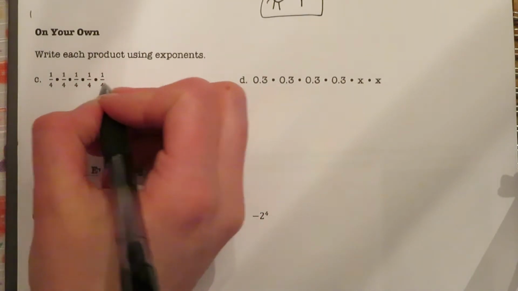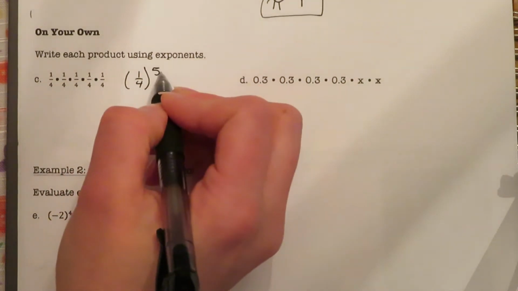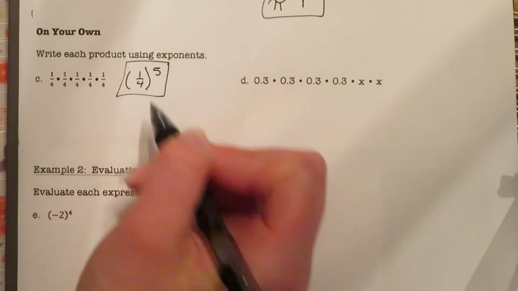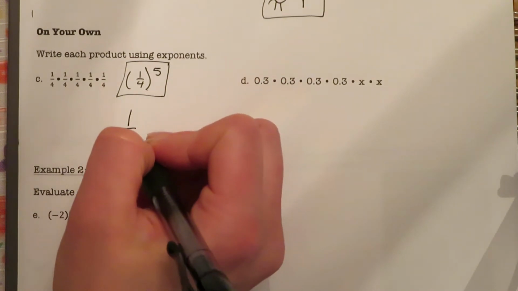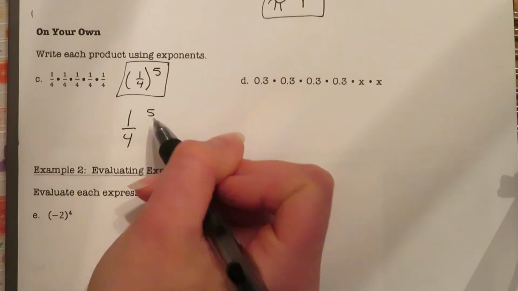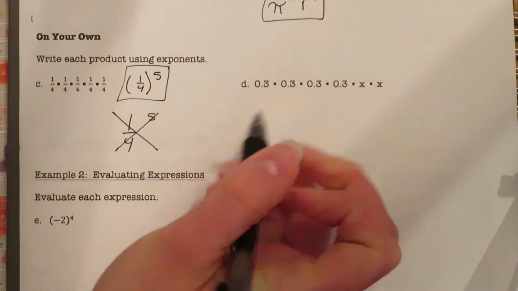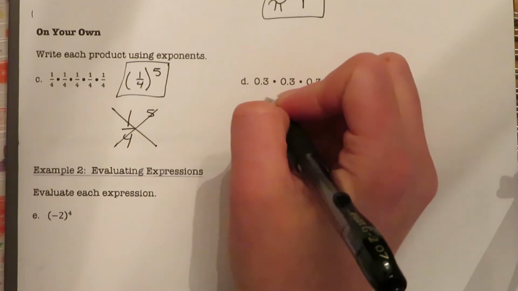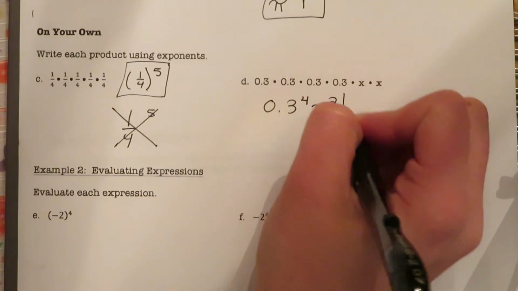1, 2, 3, 4, 5. The quantity 1/4 to the 5th power. For letter C, if you did not put the parentheses in there, you need to make sure you do that. Because if you just have 1/4 to the 5th power, you're only saying 1 to the 5th power, not 4 to the 5th power. You don't want that. All right, letter D, this is 3/10 to the 4th power, x squared.